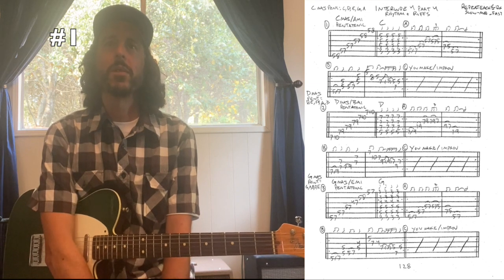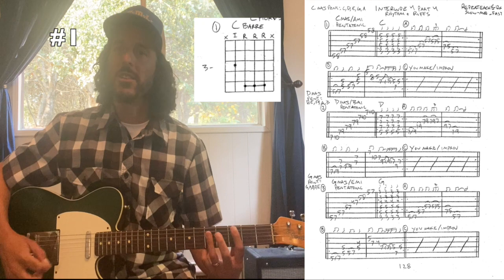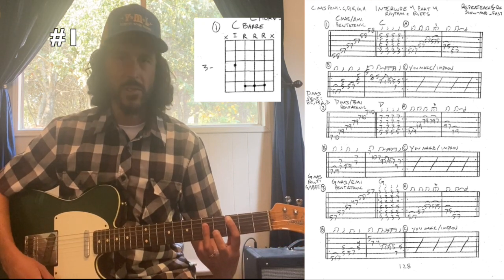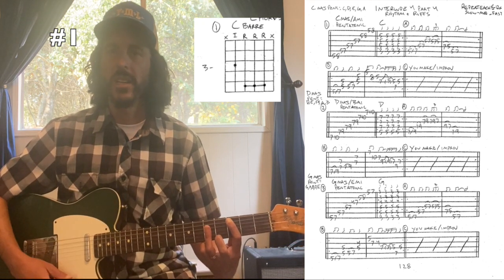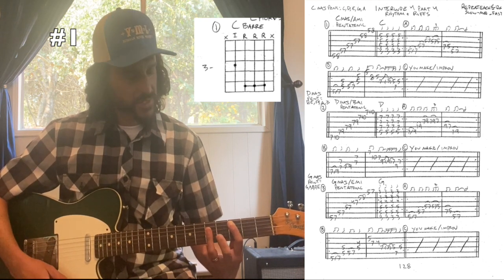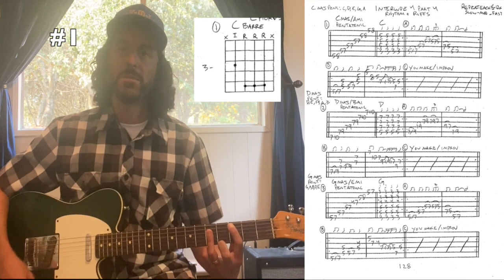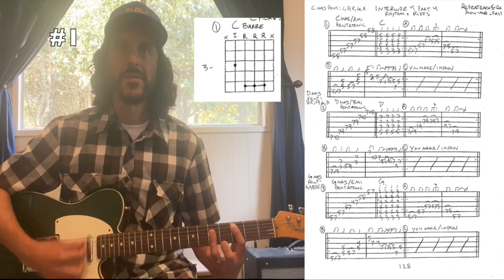Okay, now what we're going to do is first strum some quarter notes on a C major chord. I'm just doing a C major bar chord. You could also do an open position C major chord if you like, but I've got my index finger on the 3rd fret, 5th string, ring finger barring the 5th frets on the 4th, 3rd, and 2nd strings, and then I'm just muting my low and my high string.